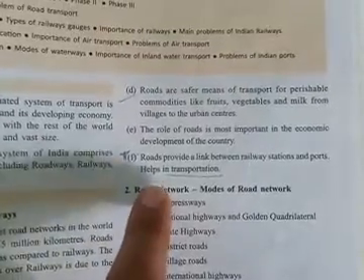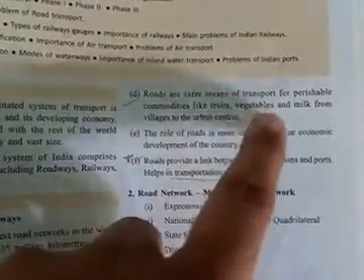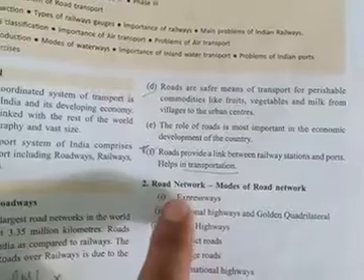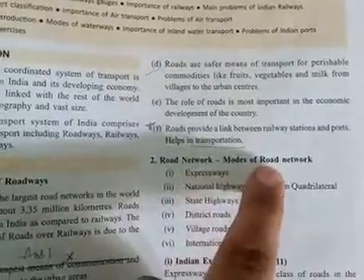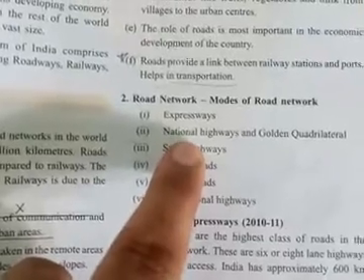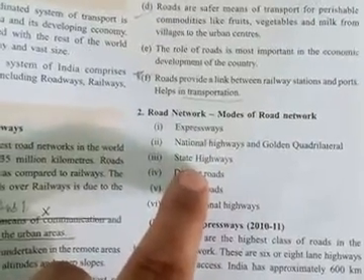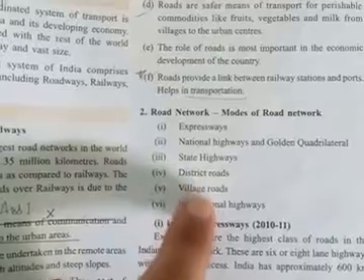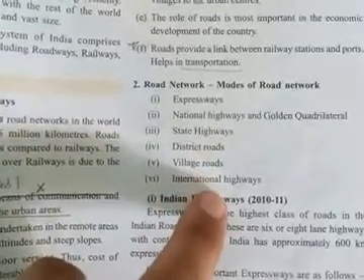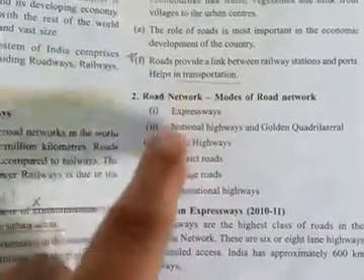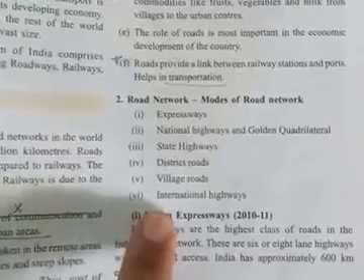If we talk about the other things, like roads are safer means of transport and all these things you can read yourself easily. Road networks are expressways, national highways and golden quadrilateral, state highways, district roads, village roads, international highways. So these are 6 types of roads which are found in our country.